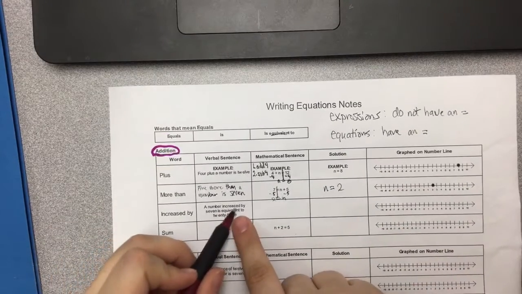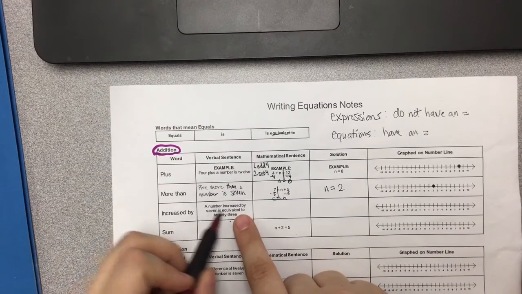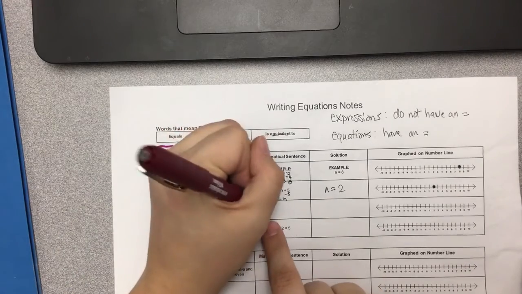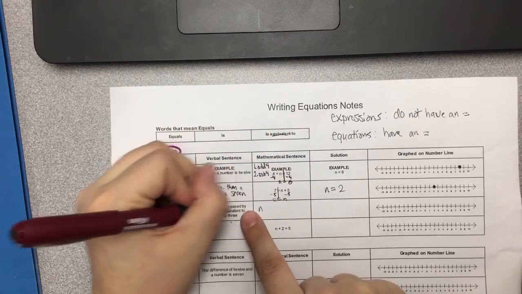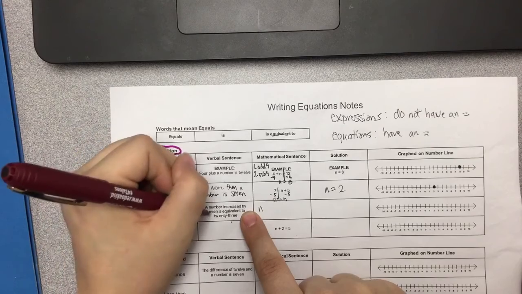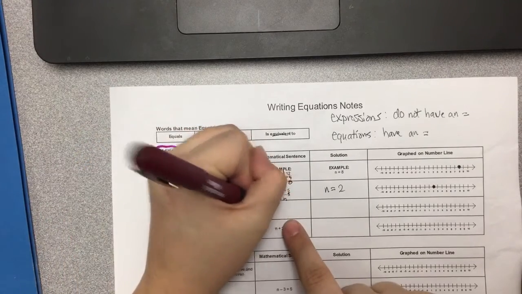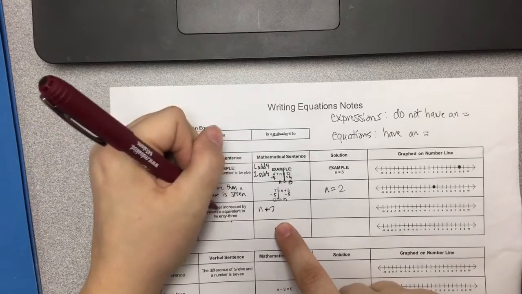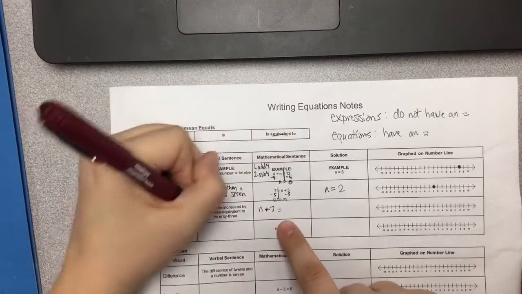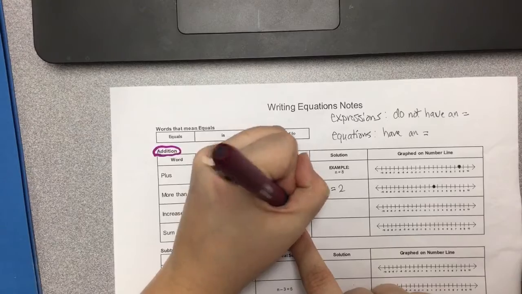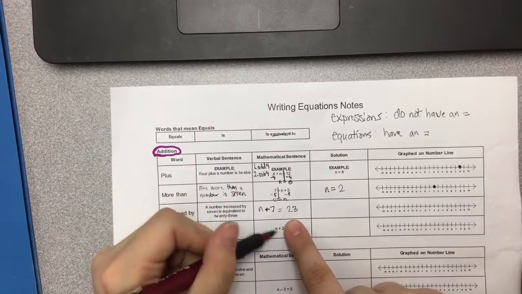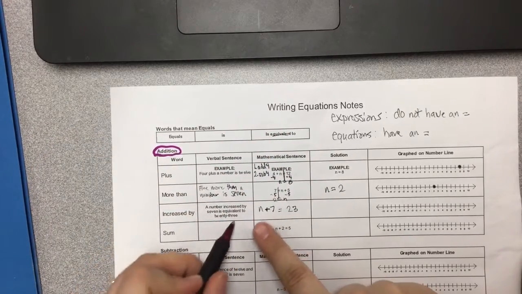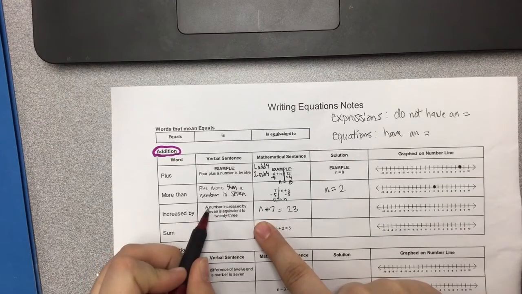A number increased by, so we have a number, n, increased by adding 7 is equivalent to, or equals, 23. And now we have a mathematical sentence. I tore this all apart. I looked at this and said, okay, a number.